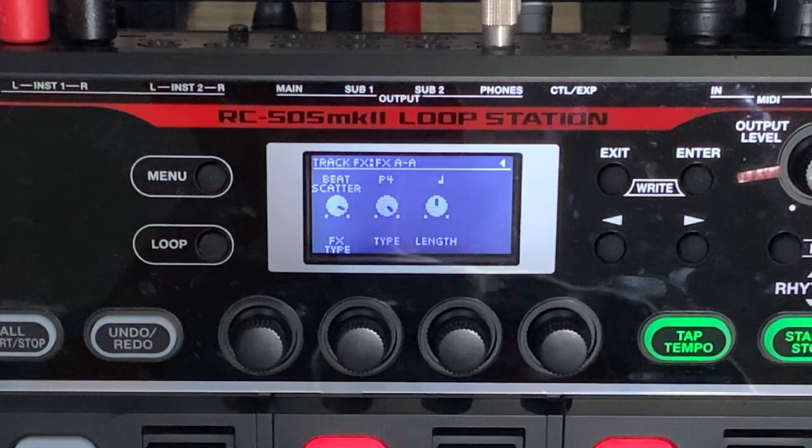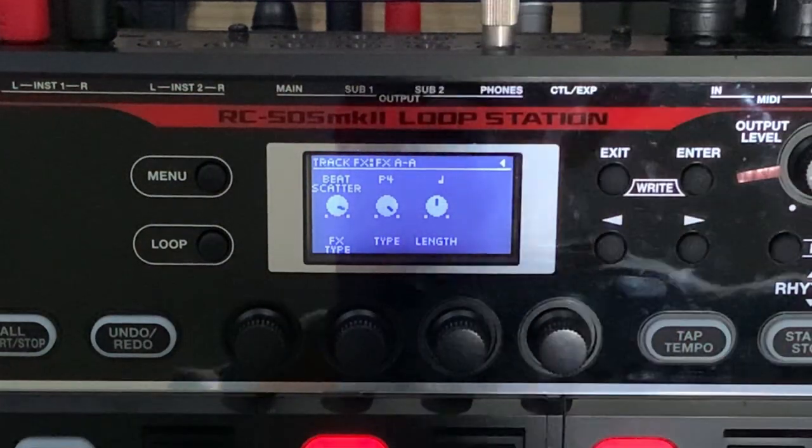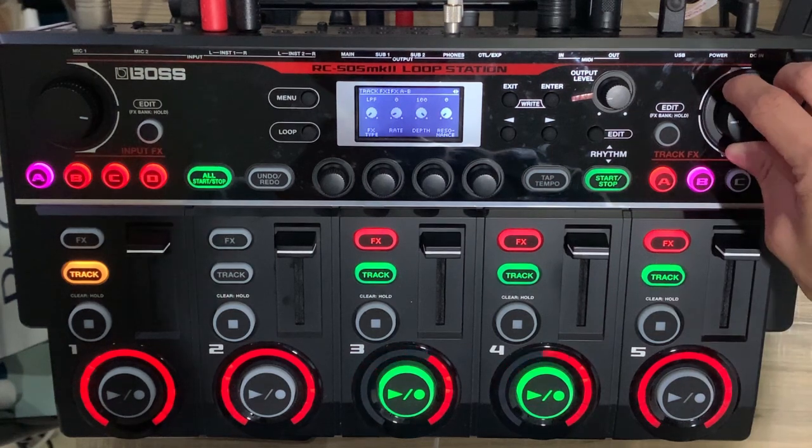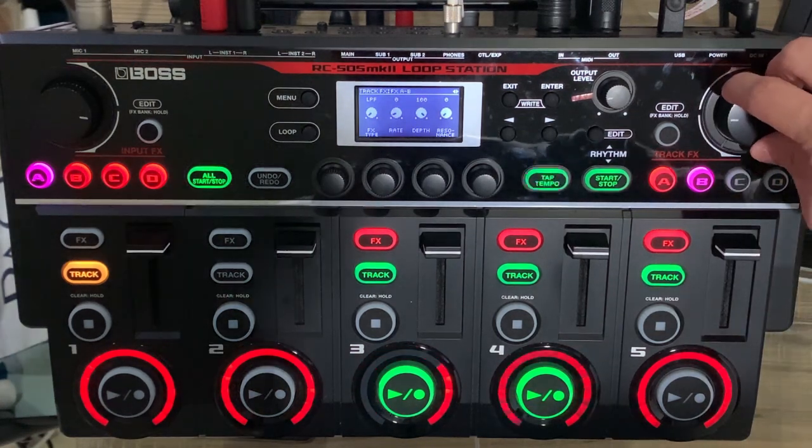So there are two common ways to do the build up. The first one is with the low pass filter.